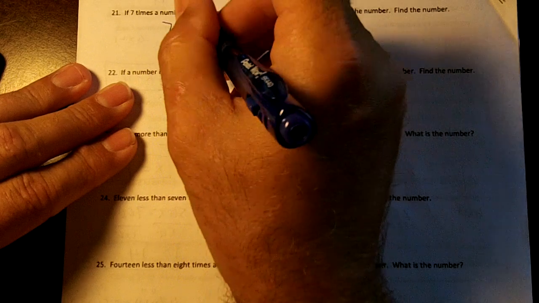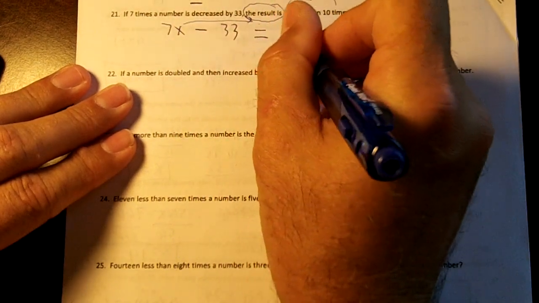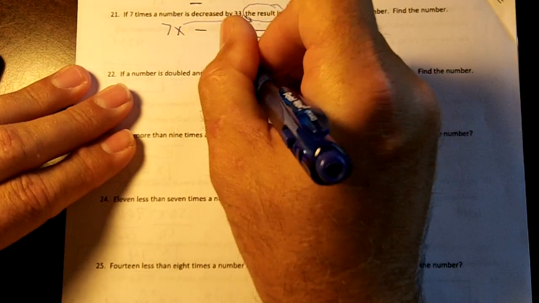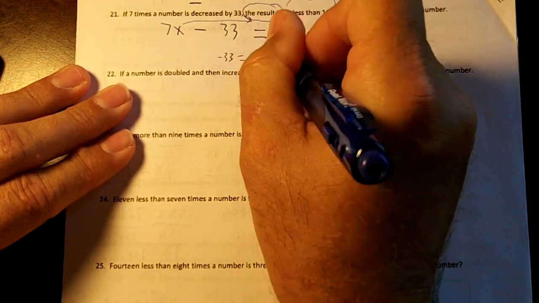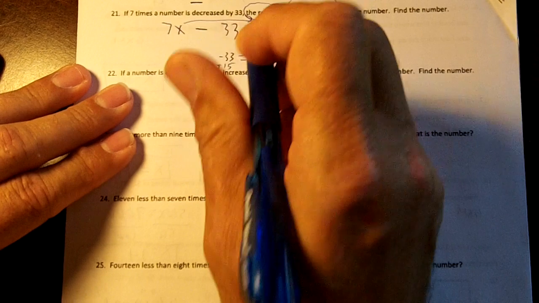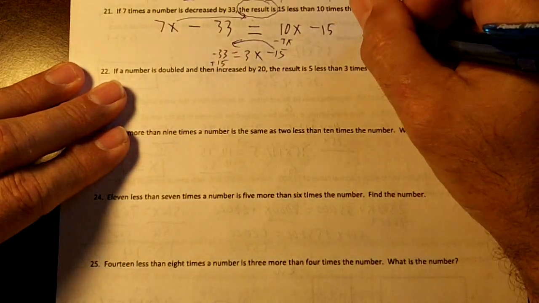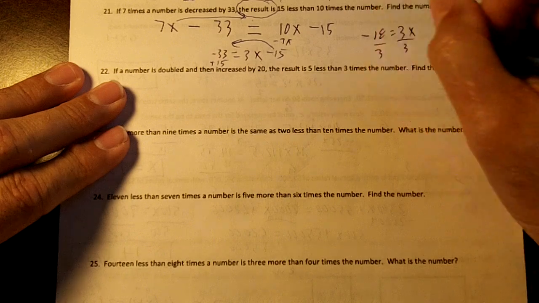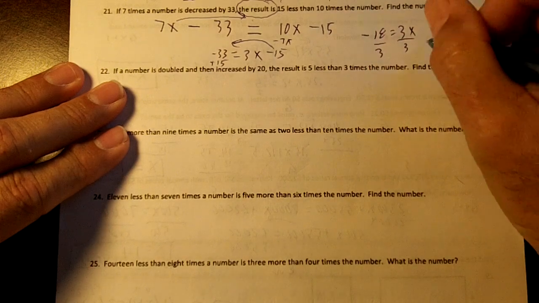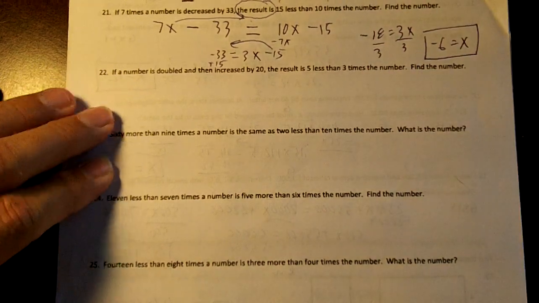Now then, my smallest x is 7x. I'm going to move it over. I'm going to get negative 33 equals 3x minus 15. I'm going to move over by 15. Negative 33 plus 15 is negative 18 equals 3x divided by 3. Negative 6 equals x. That's my number.